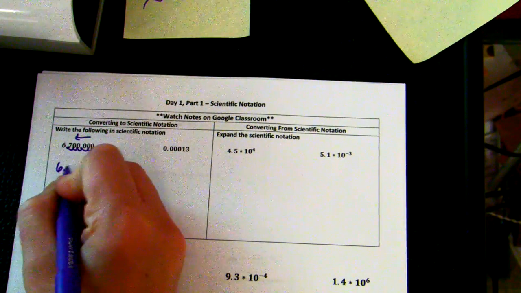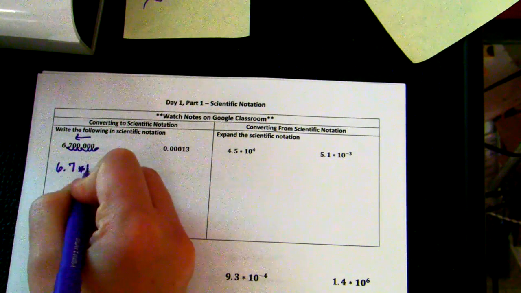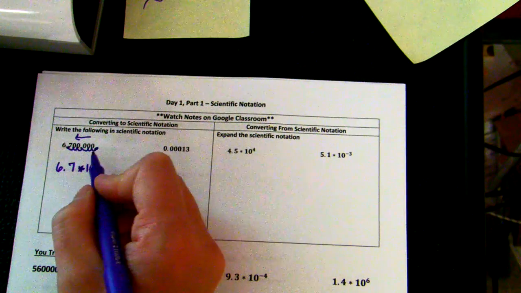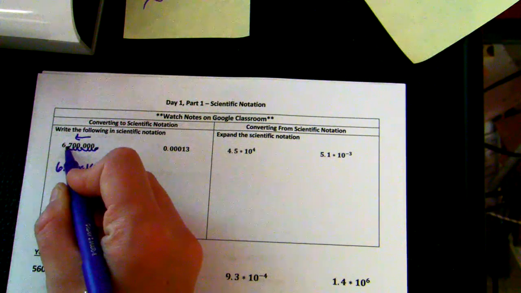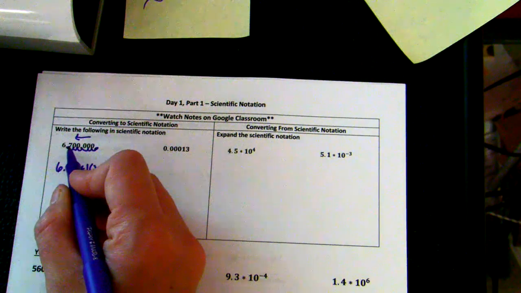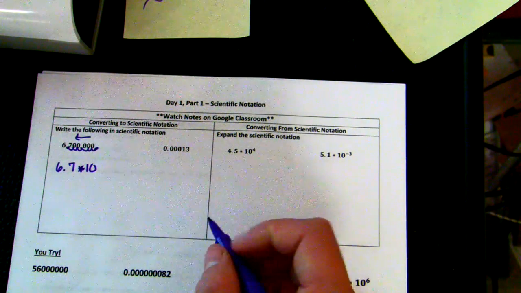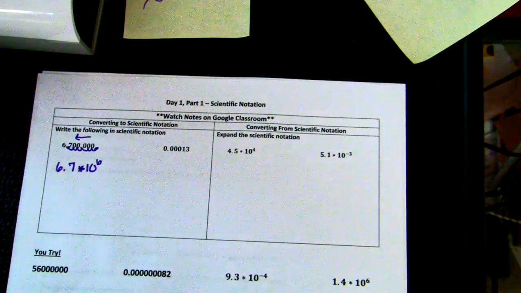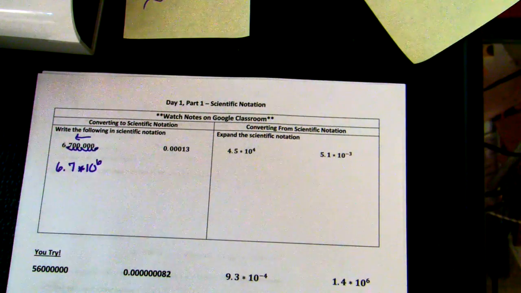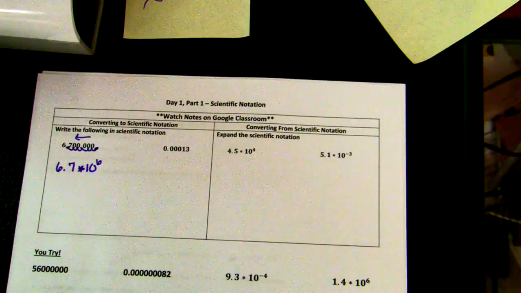So that's going to give me 6.7 times 10. And again, I moved 6 places, and I went from a really large number to a really small number. So my exponent here is going to be positive.